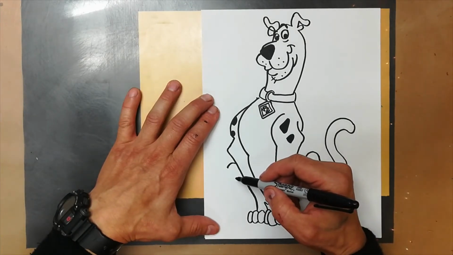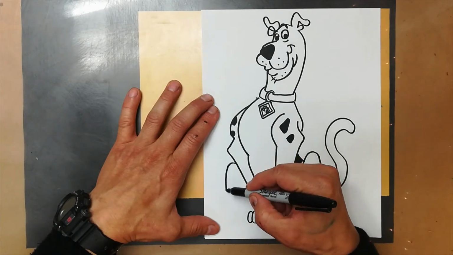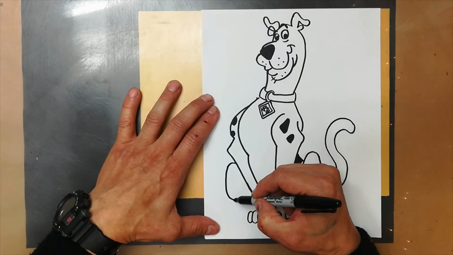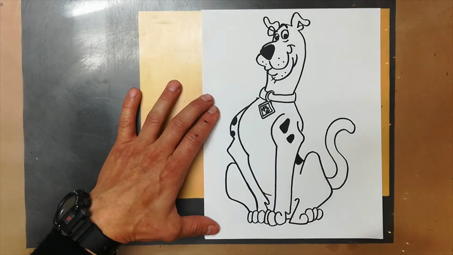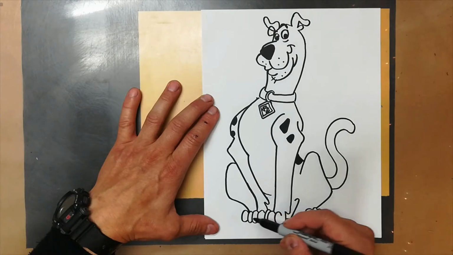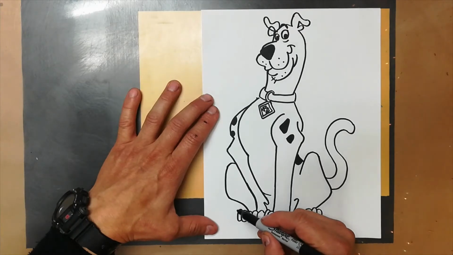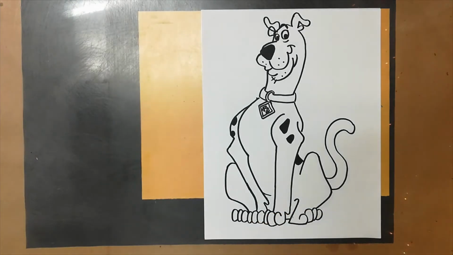And we're going to go down and around to the toe, this toe here. We're going to add 3 toes. I'm not sure why, just 3. 1, 2, 3. And that, in essence, is Scooby-Doo.